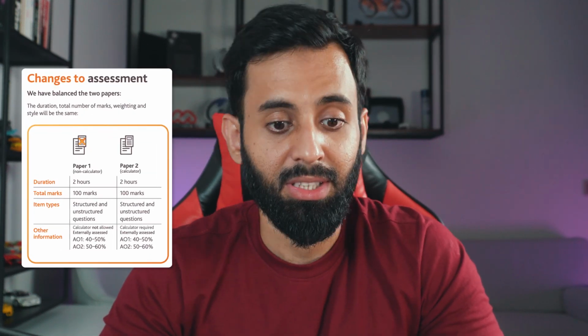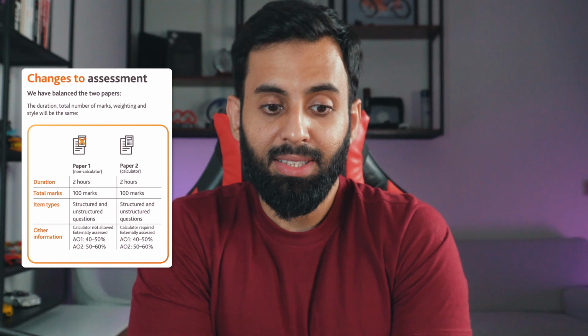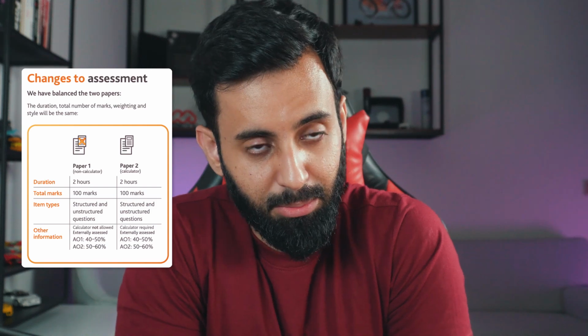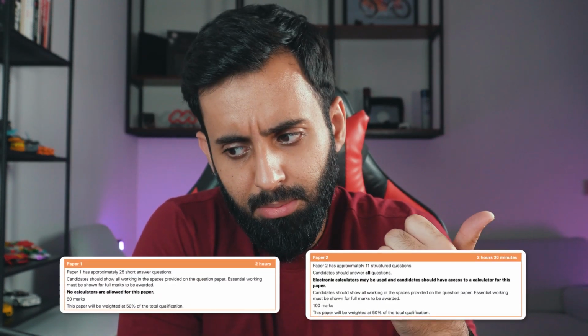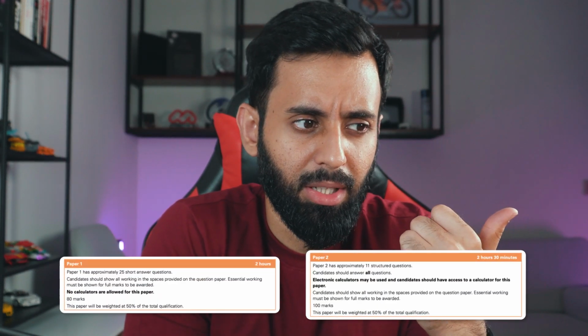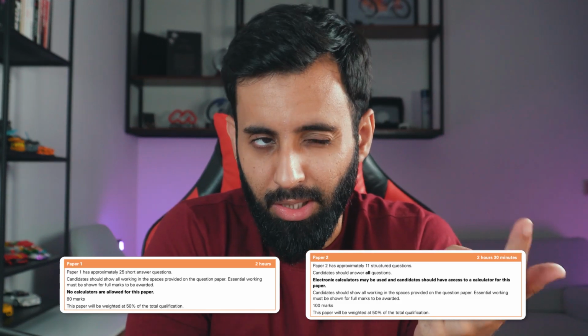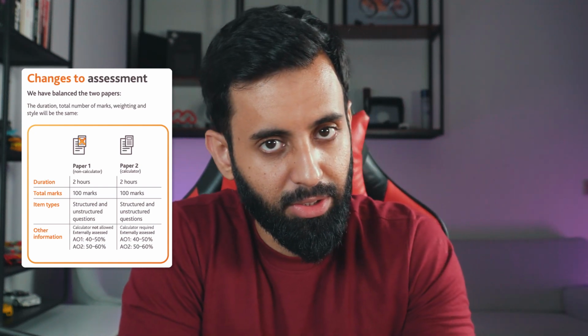Now let's talk about the changes in paper pattern. Okay, so as you can see, they say that we have balanced the two papers, which means that now the duration, the total number of marks, and the weightage, everything will be the same. So previously, the marks for paper 1 were 80 marks and you would get 2 hours, and for paper 2, the marks were 100 and you would get 2 hours and 30 minutes. Now though, for both papers, you get 2 hours each. Paper 1 is still non-calculator, paper 2 is calculator paper, and the marks are 100, and the weightage earlier was 50-50, now also it's 50-50.